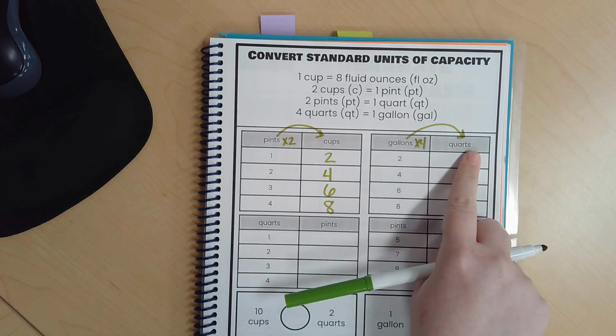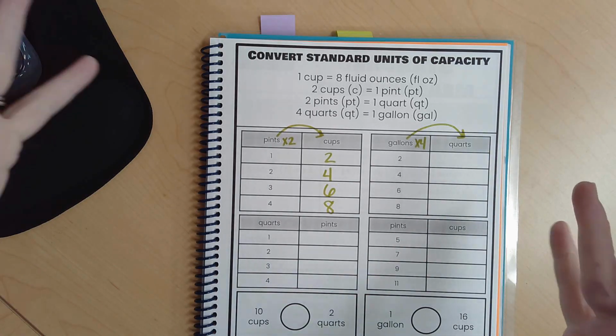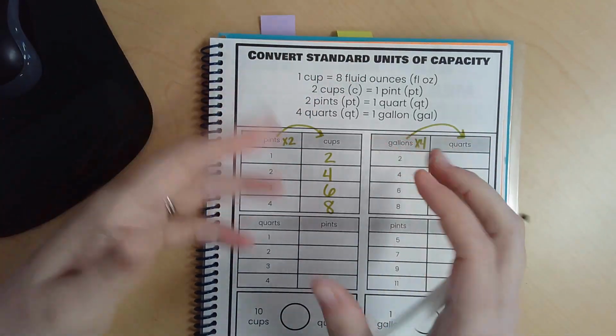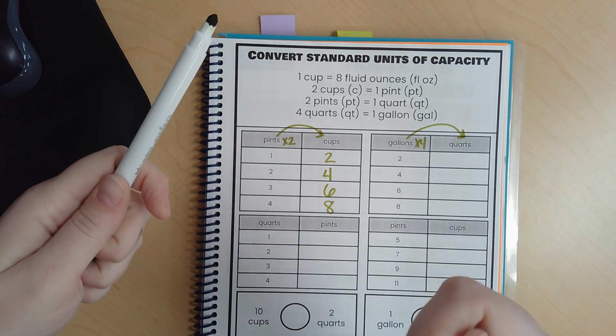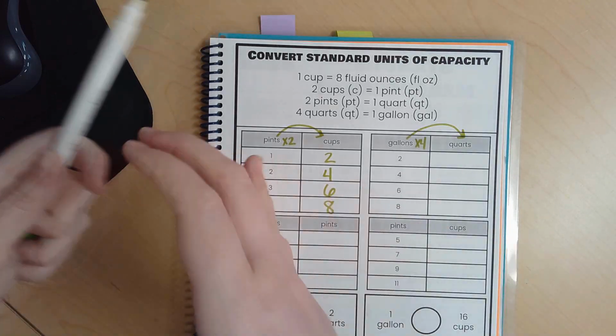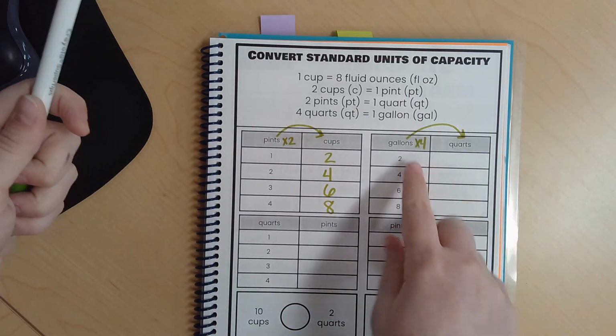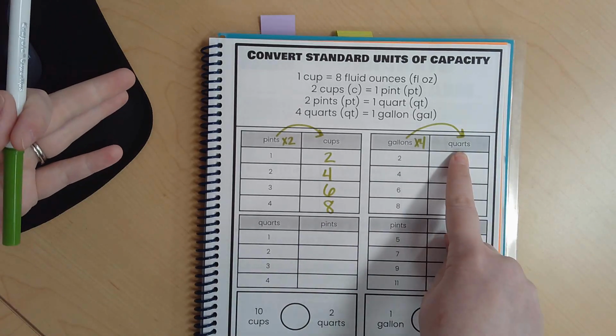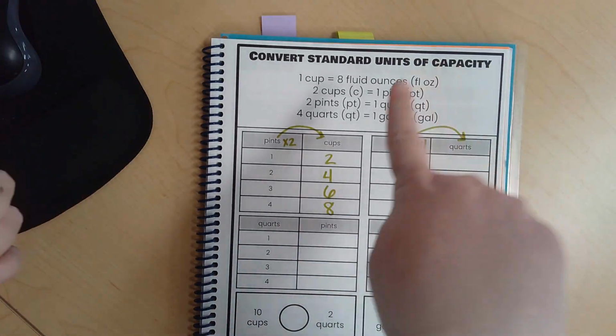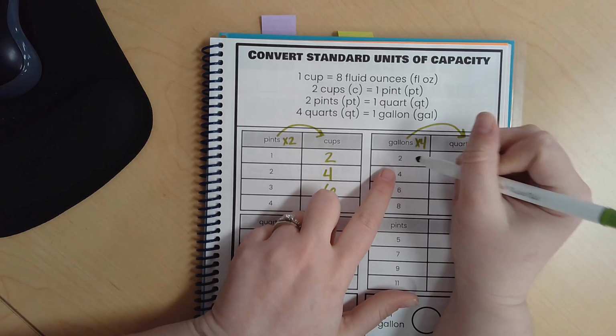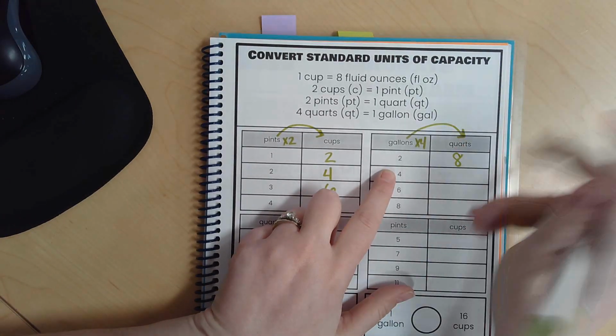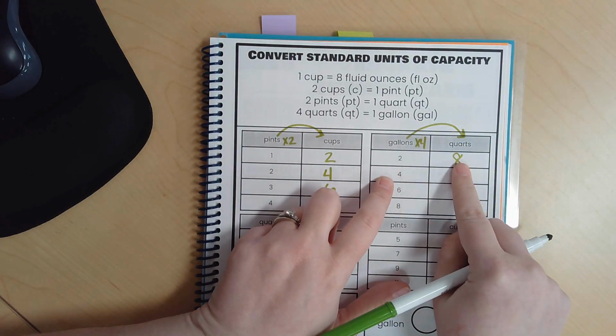So to go from gallons to quarts, you're gonna go times 4, because in that big jug, remember a gallon is the big jug, you could divide it evenly into fourths and you would have quarts. Or you could take 4 quarts and make a gallon, okay? So 2 times 4 would be 8 quarts. So 2 gallons is 8 quarts.